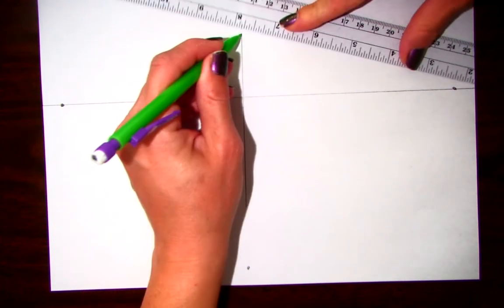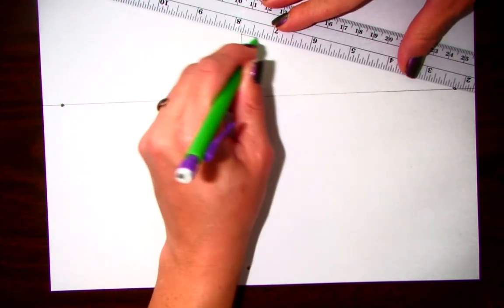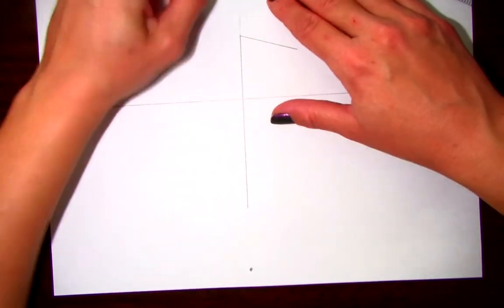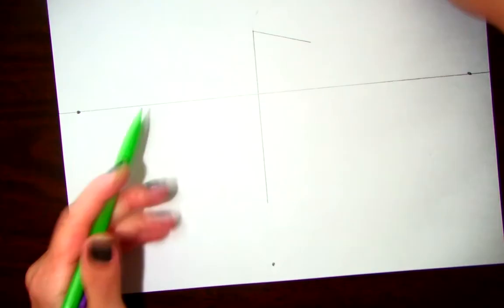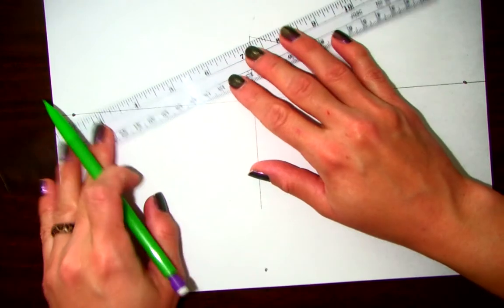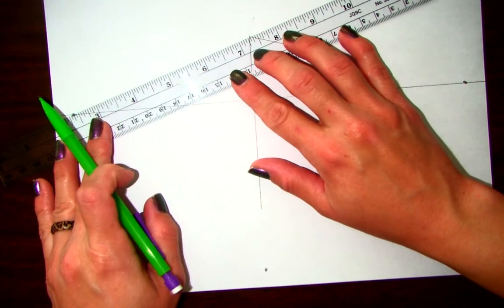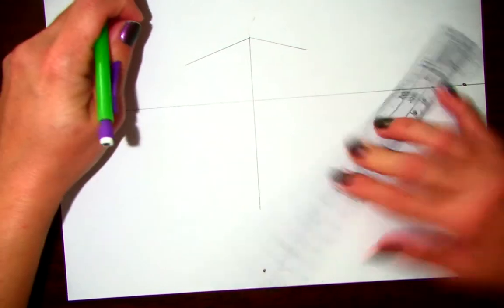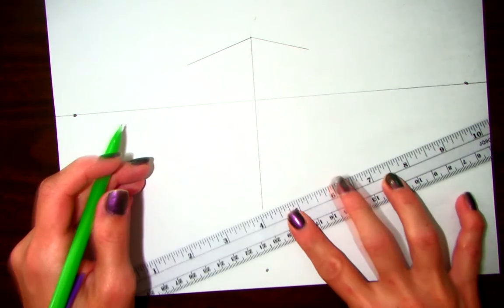So I'm going to go ahead and take a line here. I'm going to only take it as far as I want it just to save some of my erasing time. I'm going to do this here, over here too. Okay. Now, we'll go ahead and do the bottom.